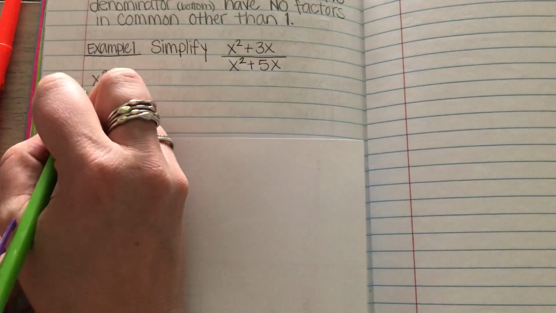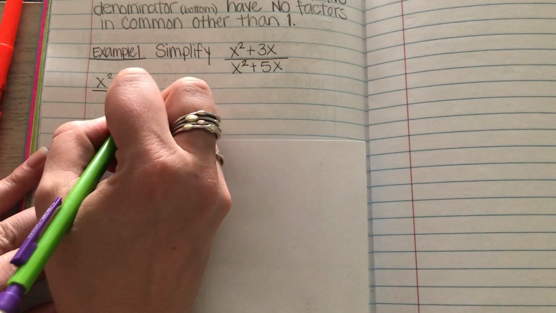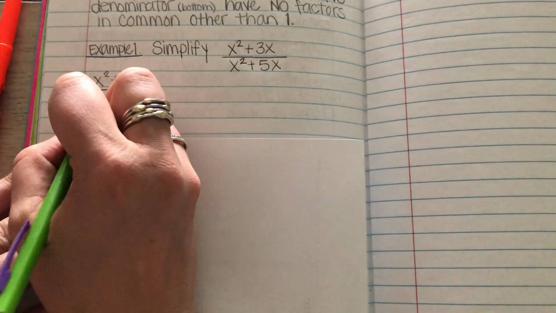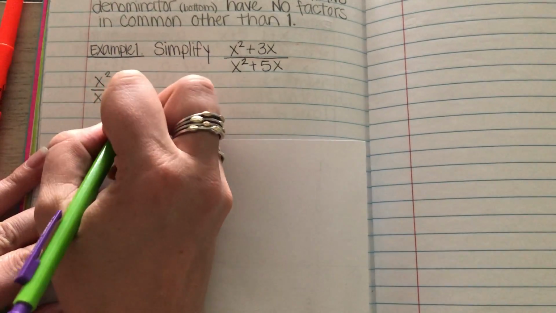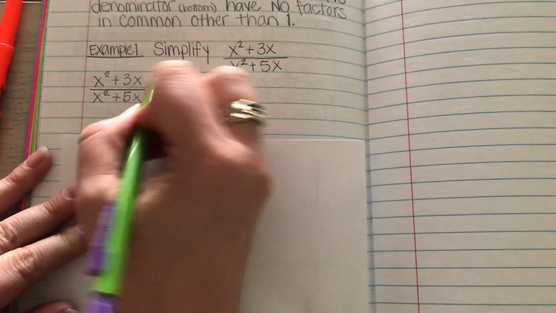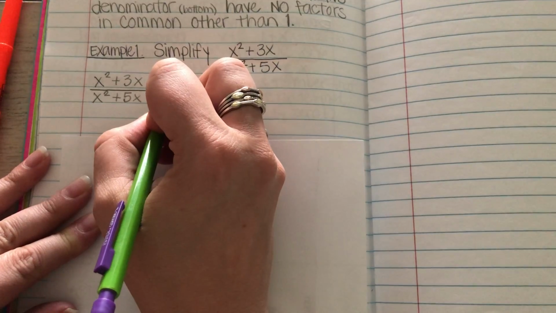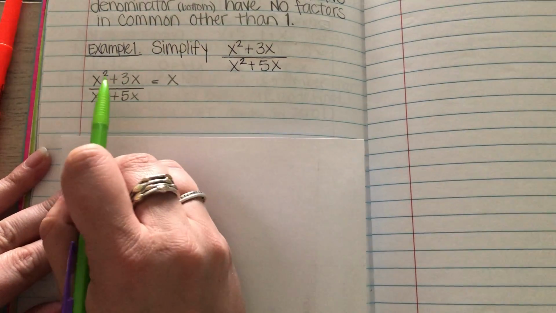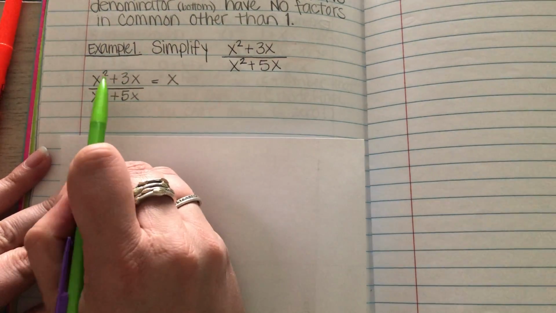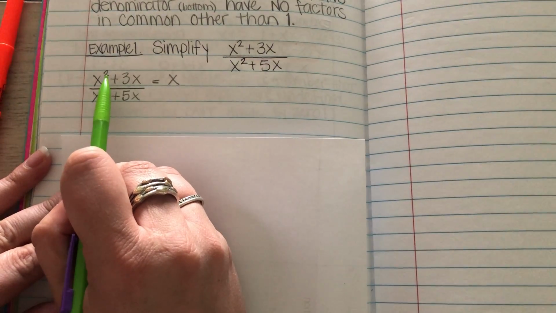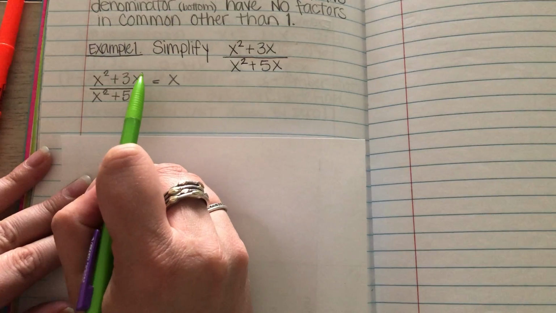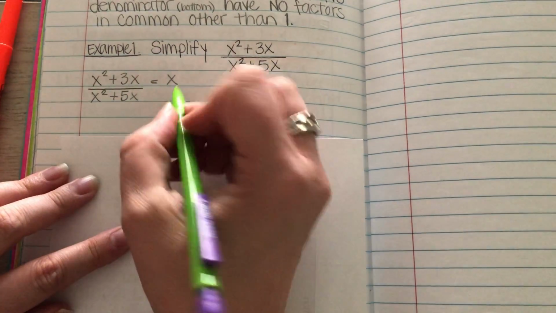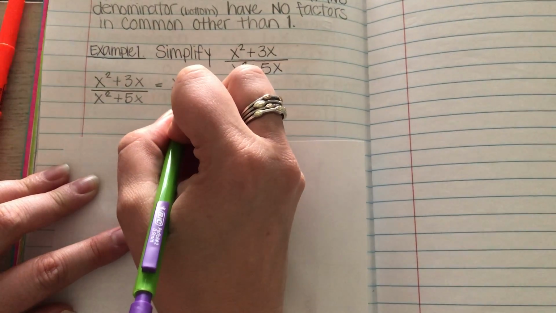And while I write down the numerator, the top of my fraction, I'm just looking to see what do they have in common? Is there anything that jumps out at me that they share? The first thing that jumps out to me is an x. So I can go ahead and take that x away from both of them. Now, if this x had a larger exponent, I could take more than just one x. But at this point, I can only take out one x.